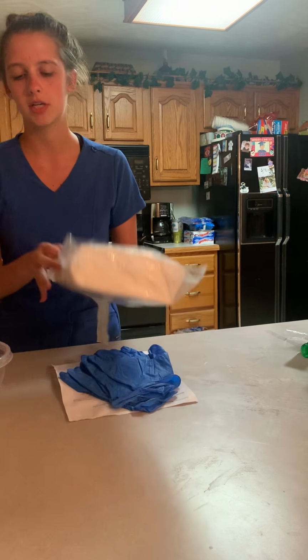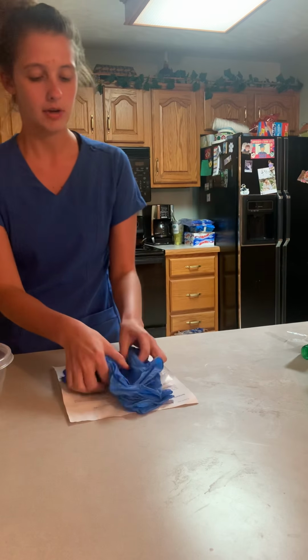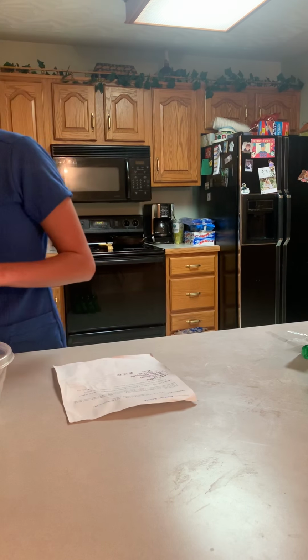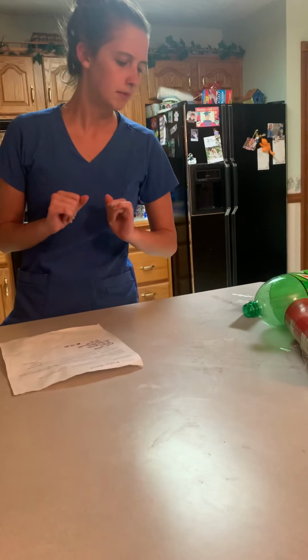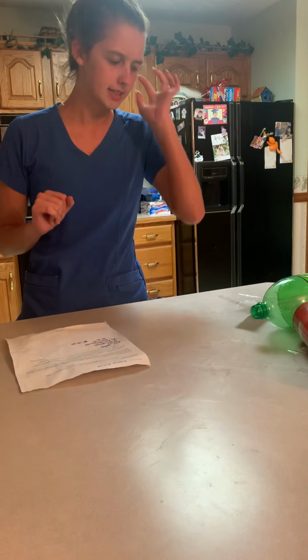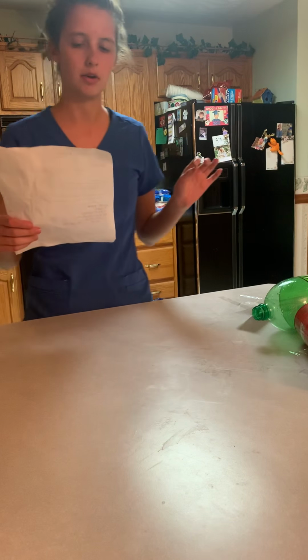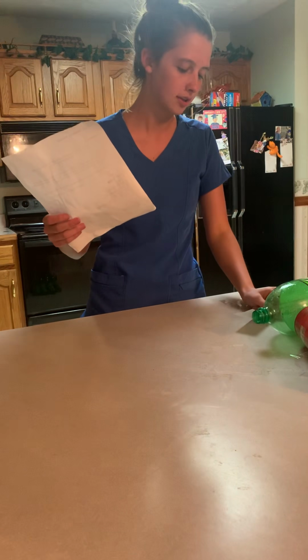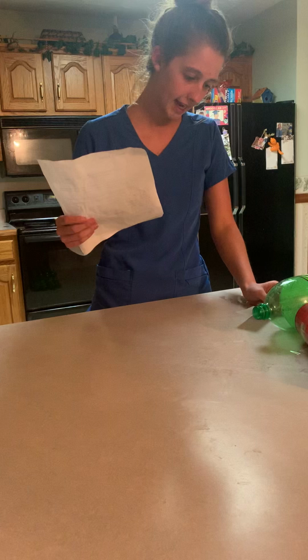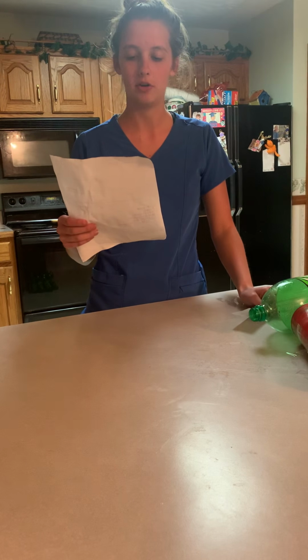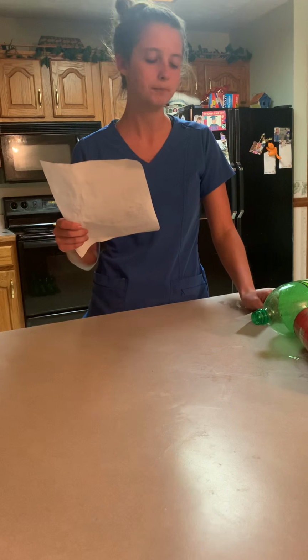Okay, so next what I'm going to do is compare the patient's ID band against the healthcare provider order. So the patient's name on the patient ID band is Ren Harami, and the patient's name is Ren Harami on the healthcare provider order.